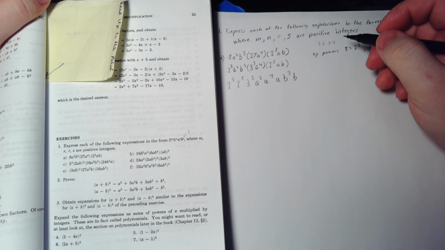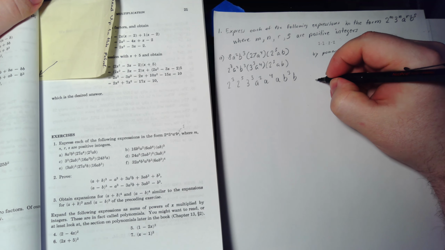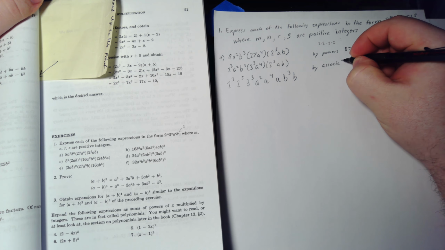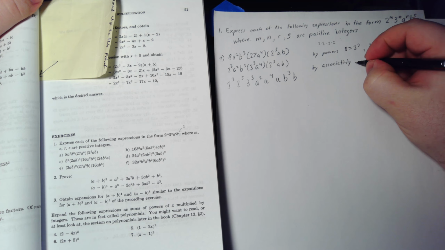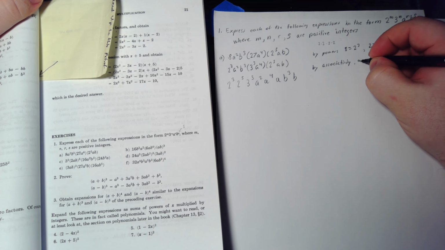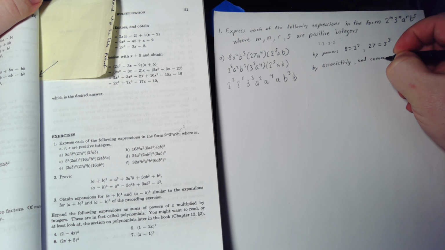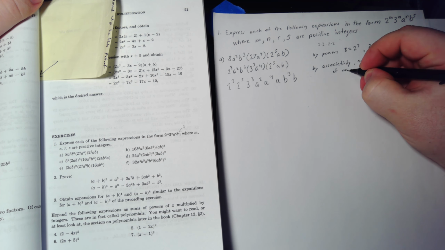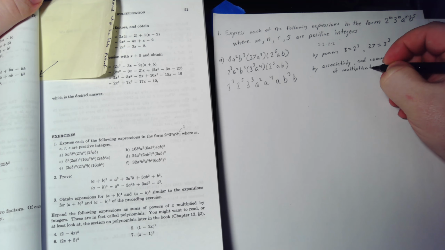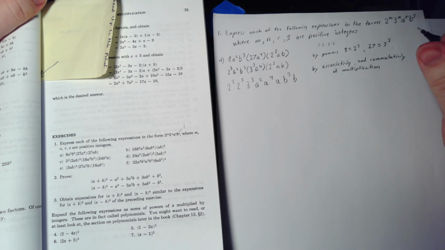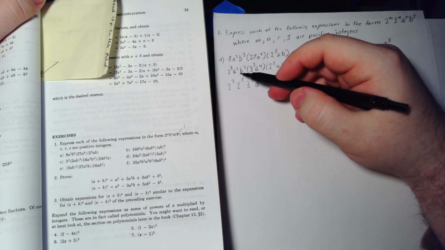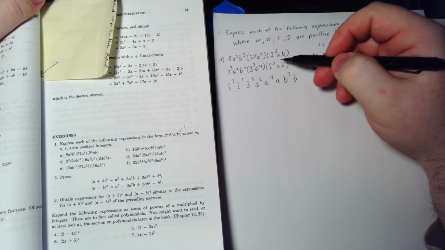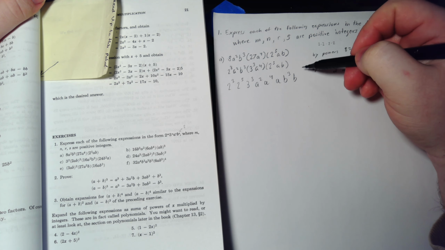This is all by associativity and commutativity of multiplication. So then we have 2 to the 3rd power times 2 to the 5th power times 3 to the 3rd power times a squared times a to the 4th power times a times b to the 3rd power times b.